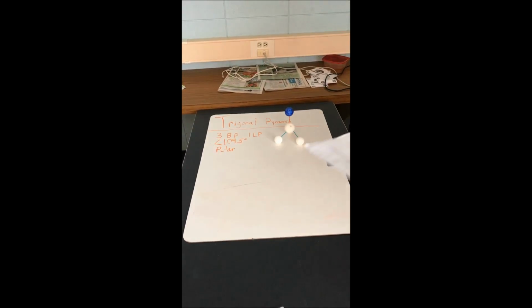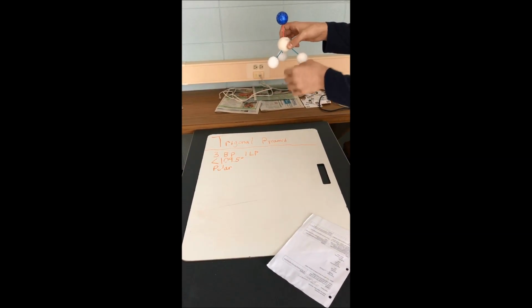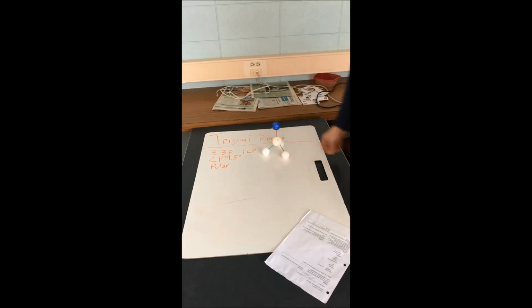It is polar because the 3 bonded pairs meet in the middle right here, and then the positive part's right here, so they don't cancel out, so there's a slight charge on it.